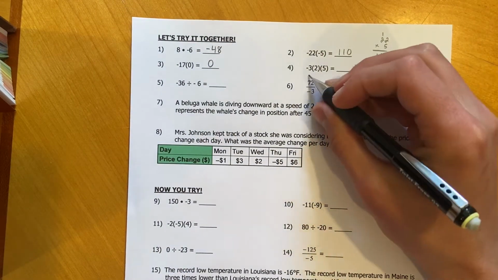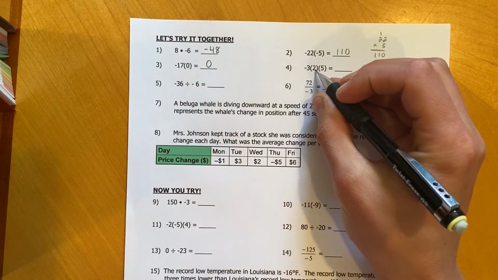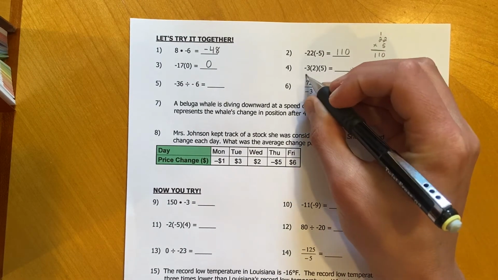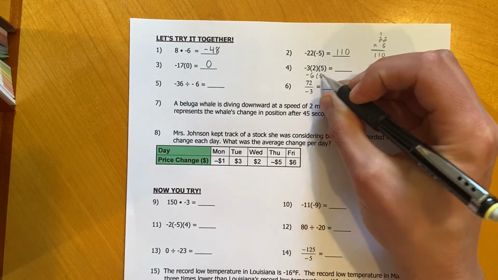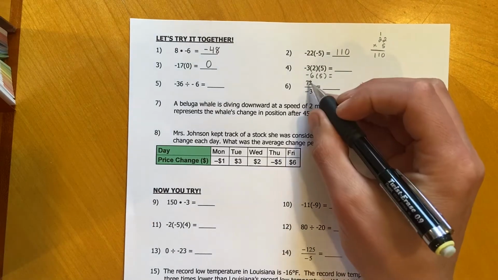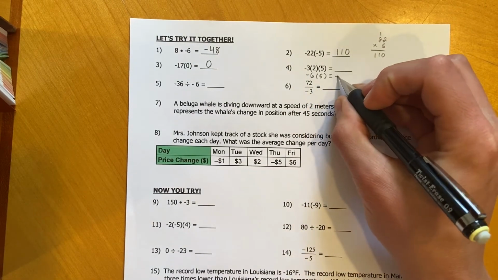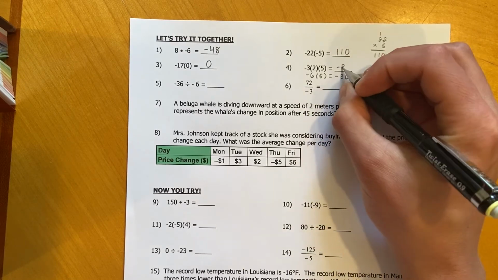Number 4. We have 3 integers here that we're multiplying. Let's use PEMDAS. We're going to multiply from left to right. So I'm going to do negative 3 times 2 first. A negative times a positive is a negative. 3 times 2 is 6. Times 5. So negative 6 times 5. Once again, negative times a positive is a negative. 6 times 5 is 30. My answer here is negative 30.